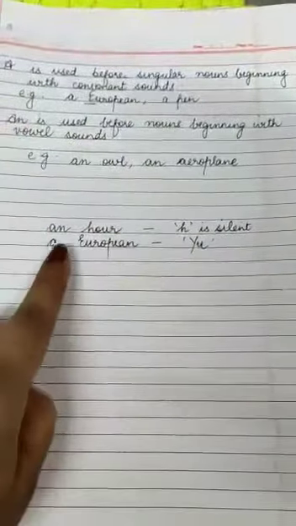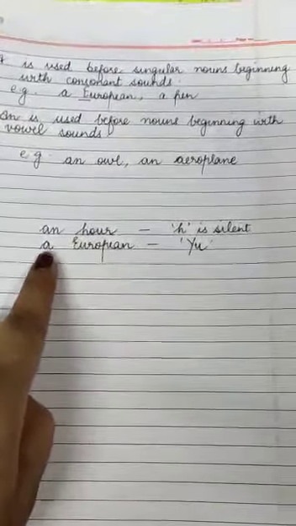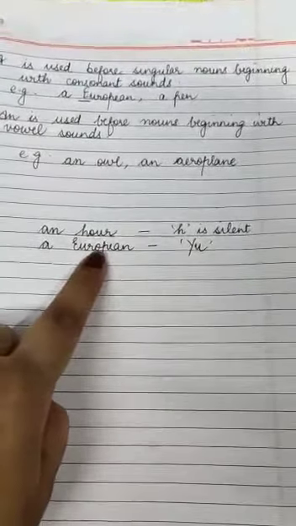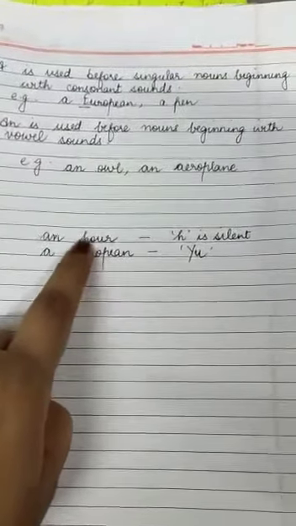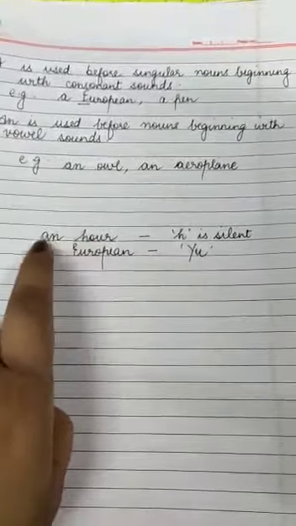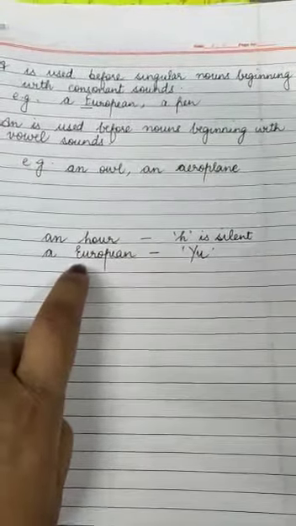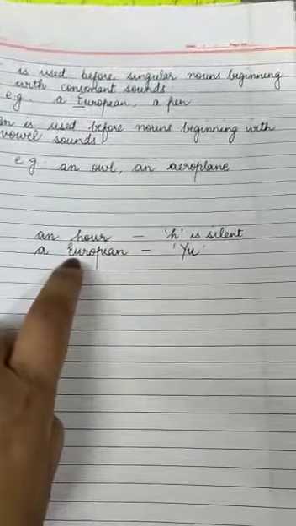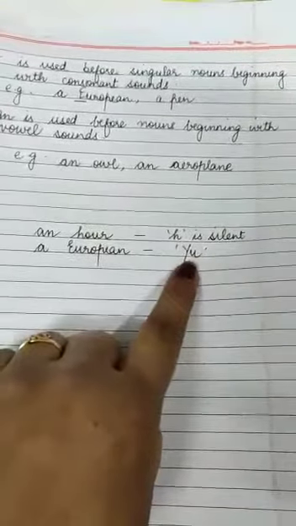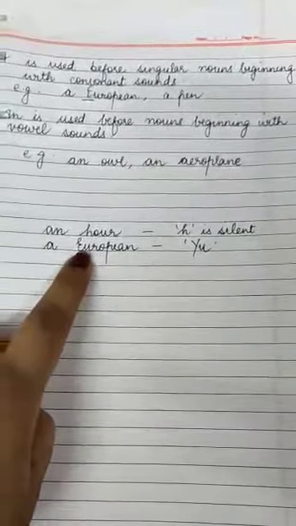Here we have used an before hour and a before the word European because in hour, H is silent and it is giving the sound of O. That's why we have put article an before hour. And European, in the word, is giving the sound of U. That's why we have used a article before European.